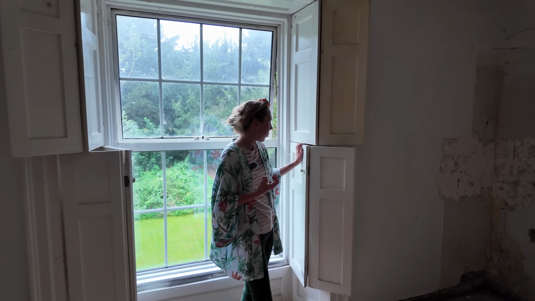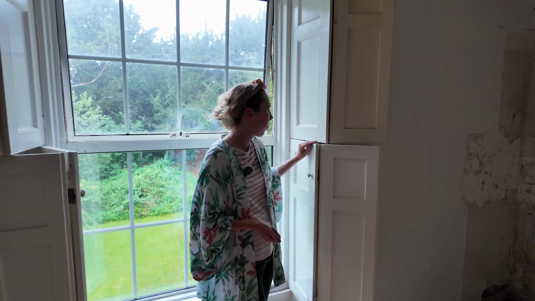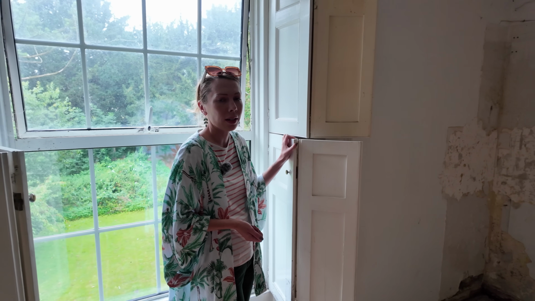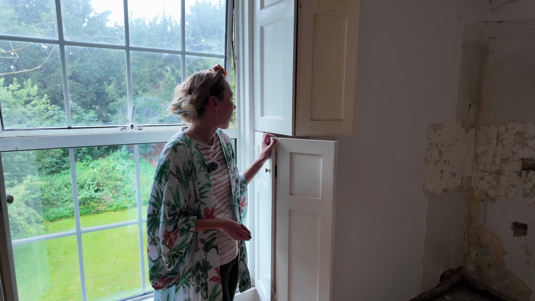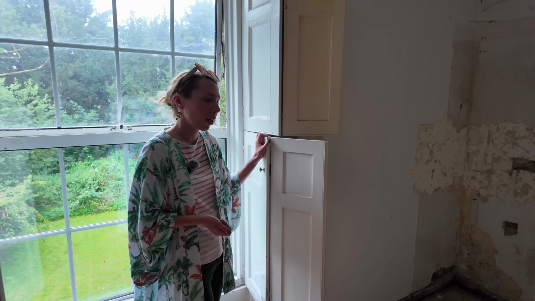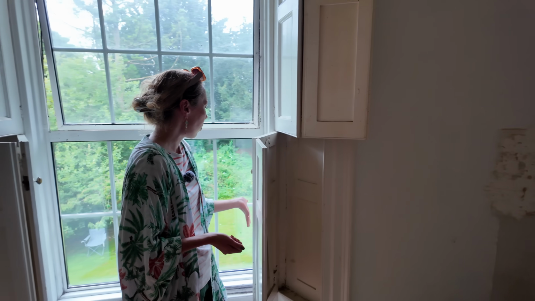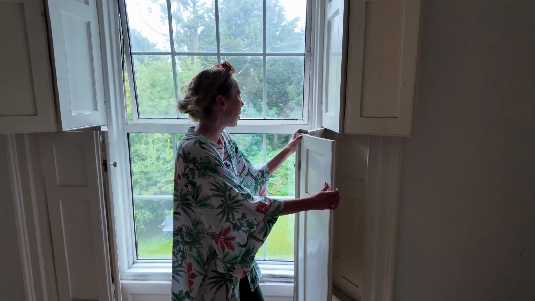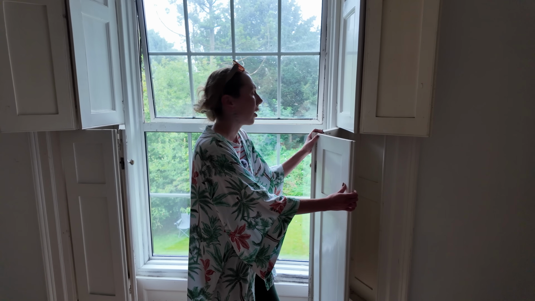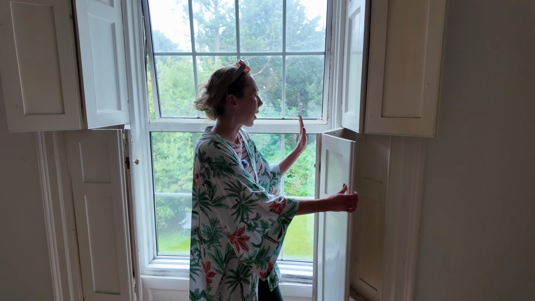I think these are the original shutters. I believe they're oak, and they're going to look so nice when they're done. And from there we can prime and undercoat them, plane them where they need it, sand them where they need it, add new hardware, and in theory, put them back together.